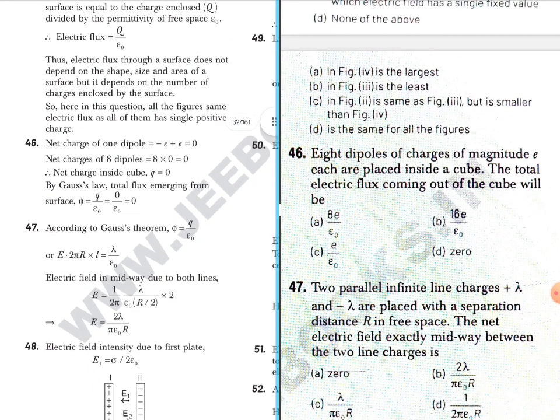46th question, 8 dipoles are put in a cube-shaped box. The flux coming out will be 0 because the net charge inside the enclosed cube is 0 for a dipole, and so the answer is D.